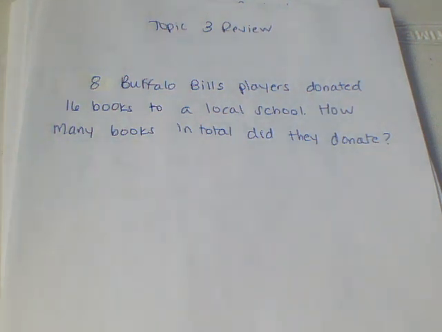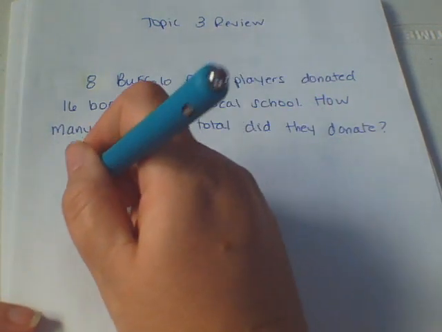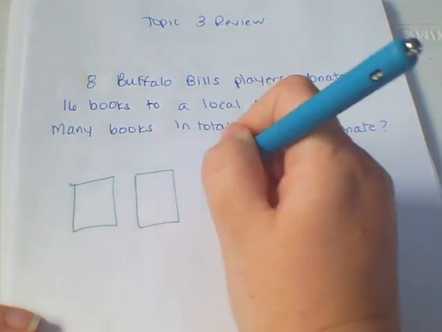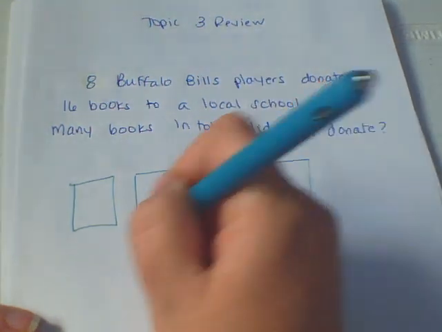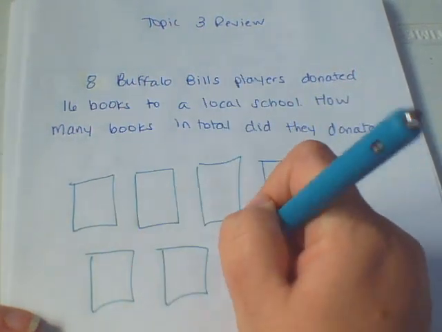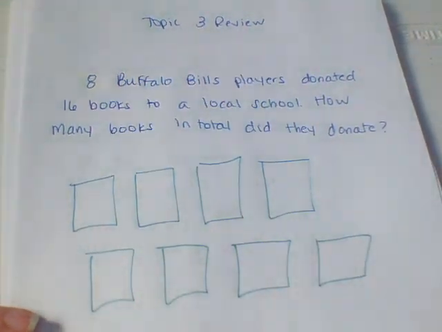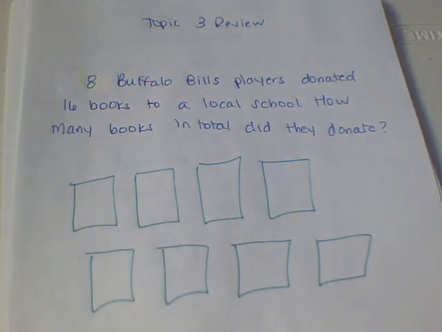8 Buffalo Bills players donated 16 books to a local school. How many books in total did they donate? Well, 8 Buffalo Bills players. So 1, 2, 3, 4, 5, 6, 7, 8. Okay, this is the 8 Buffalo Bills players.